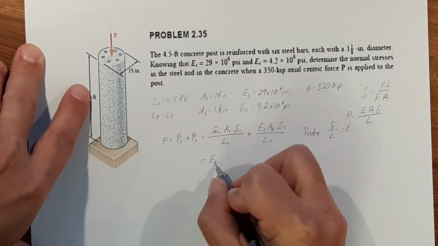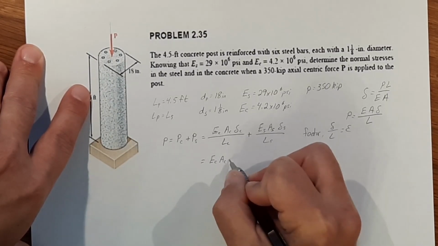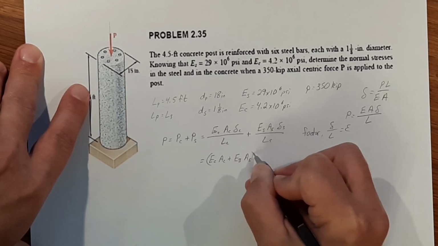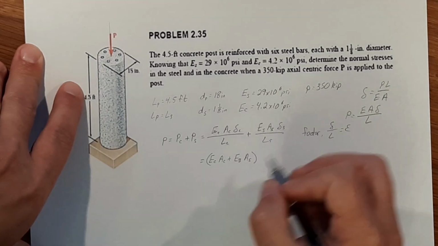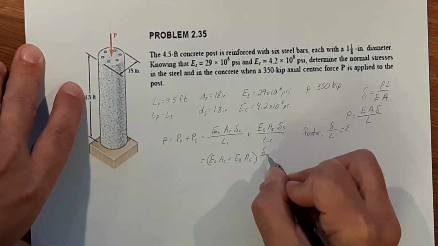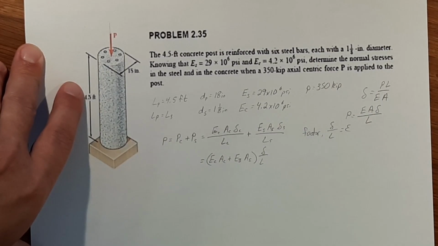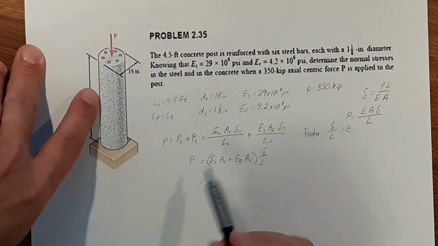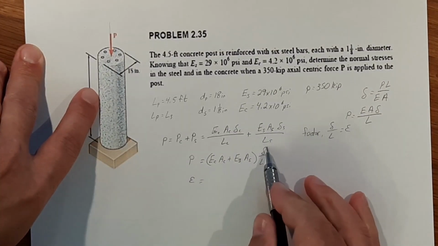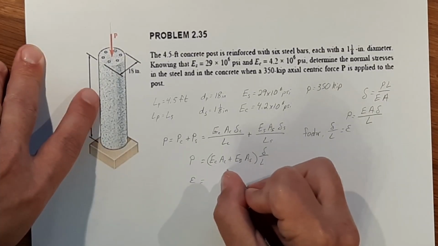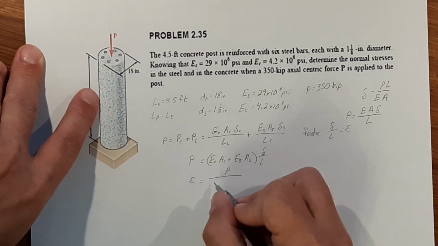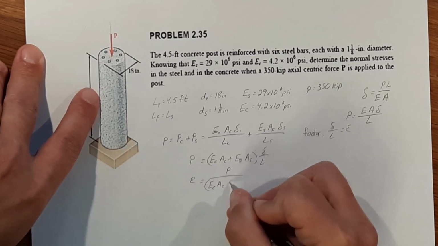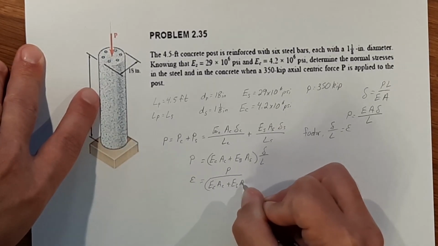From here we get the modulus of elasticity of the concrete times the area of the concrete, plus the modulus of elasticity of the steel times the area of the steel, times the change in length over L. Once we have this equation, we can rearrange it to solve for strain. Strain is equal to P over all this: modulus of elasticity of concrete times area of concrete plus modulus of elasticity of steel times area of steel.